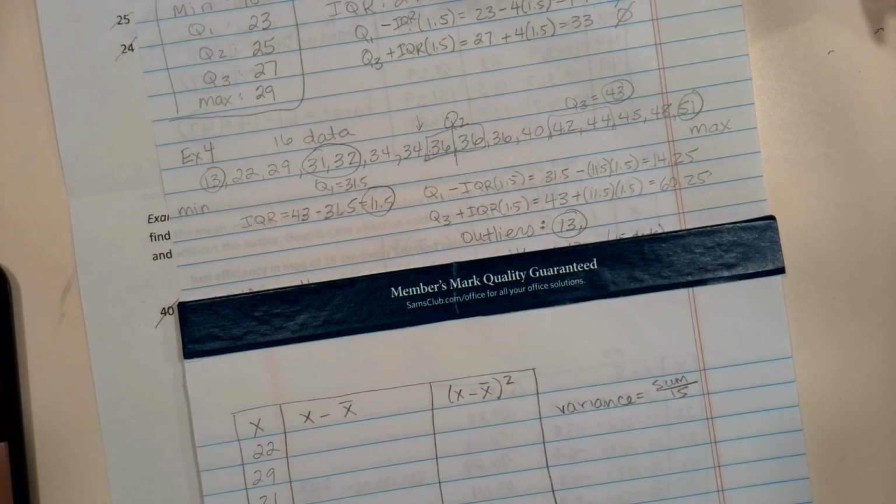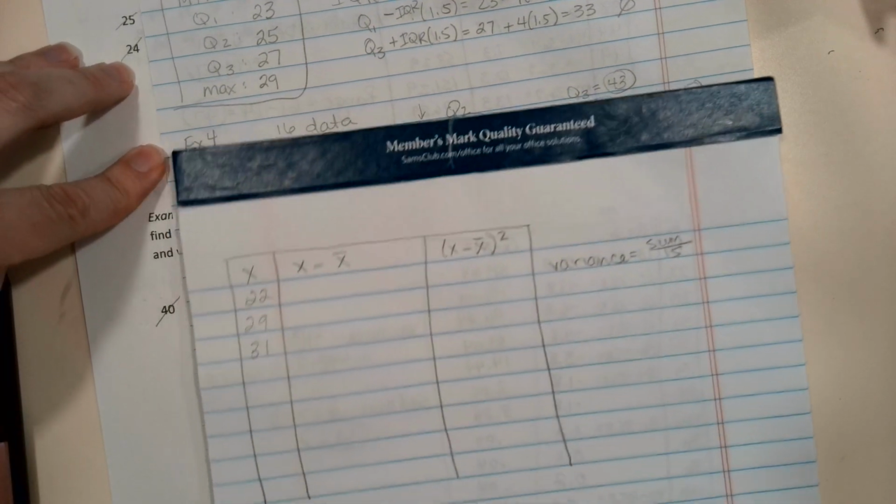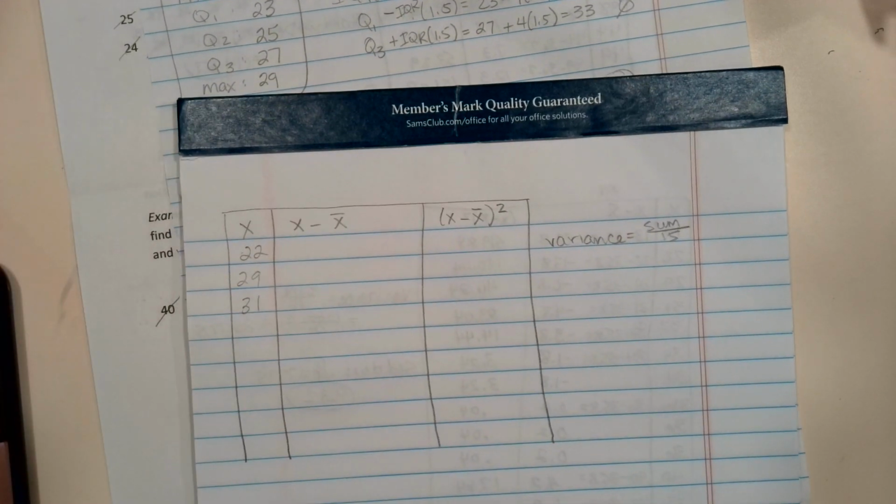Work on this table. I'll come in and show you my first couple of differences, and then the squares will be up there. You can pause it, make sure your table is right, and then we'll talk about what the variance and standard deviations are.